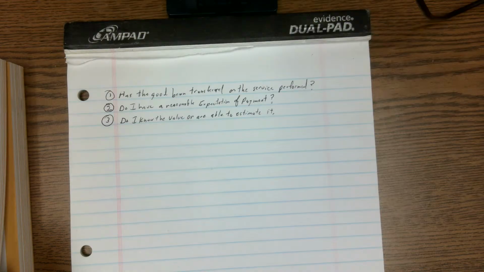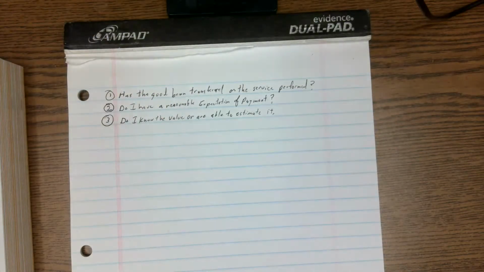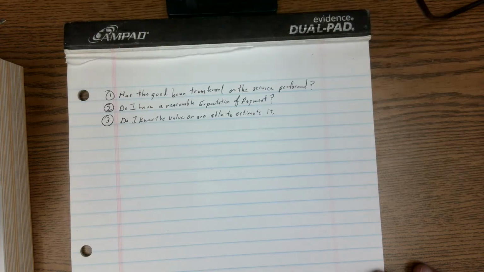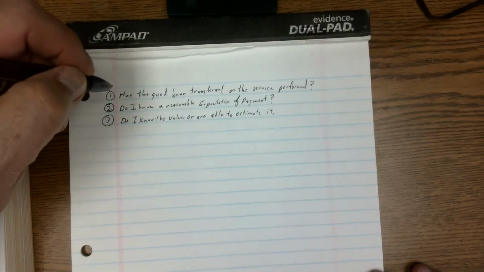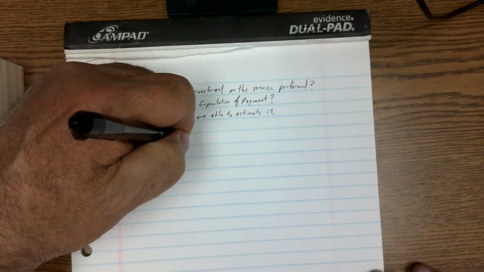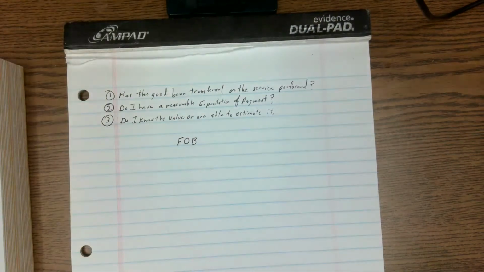Now, let me go back up here to number one, when we talk about, has the good been transferred or the service performed? This is particularly true with goods, much more so than services. There are a number of things. One is called FOB. That stands for free on board, and it means that the title transfers once I put it on the truck, the delivery vehicle. Once it leaves my shipping dock onto the truck, out my door, that's when the title transfers. FOB, free on board. So it becomes revenue as soon as I load it on the truck.